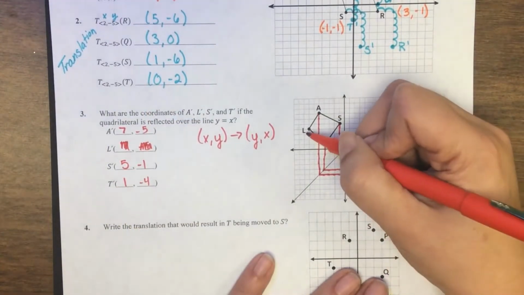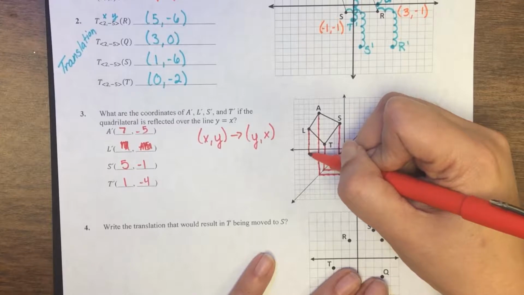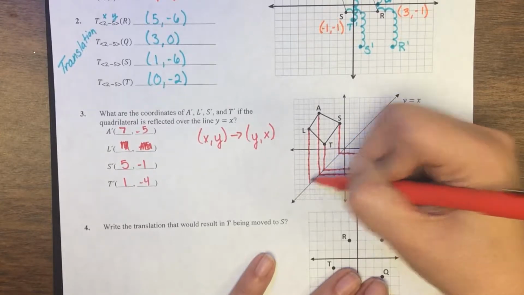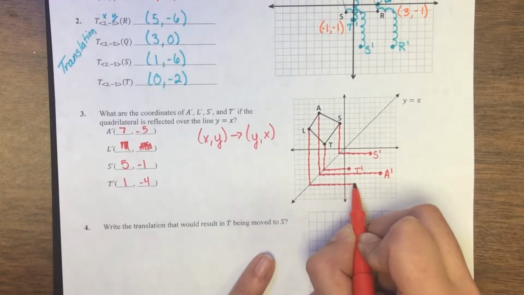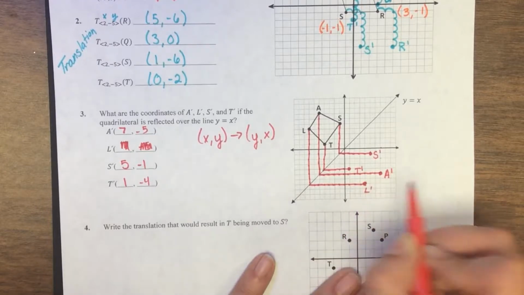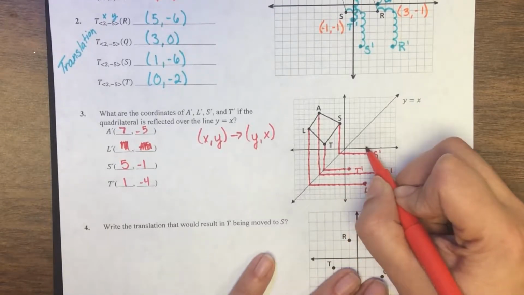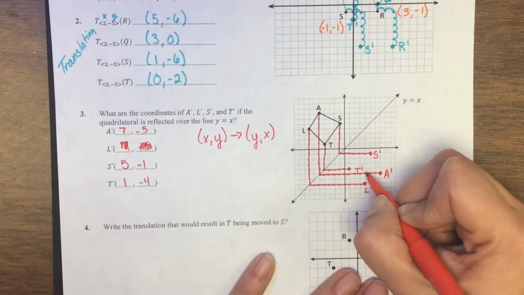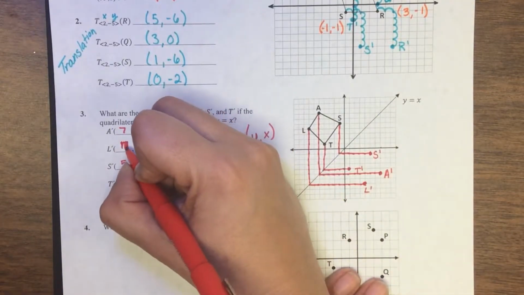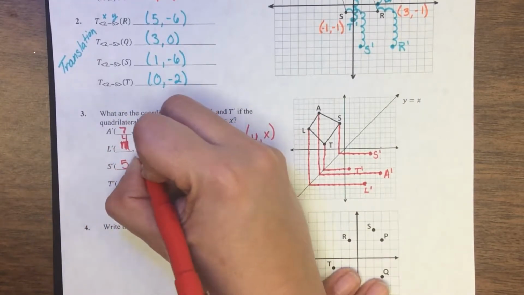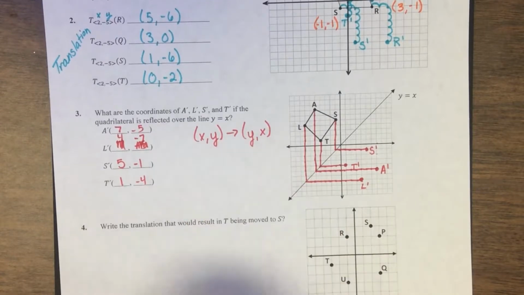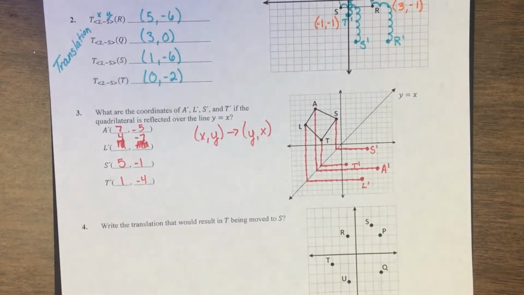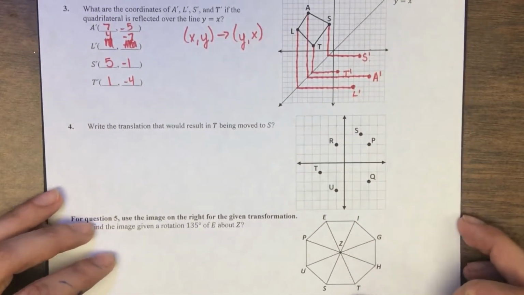And then my L prime. 1, 2, 3, 4, 5, 6, 7, 8, 9, 10, 11. There's my L prime, which would be at 1, 2, 4, 1, 2, 3, 4, 5, 6, 7. So that would be 4, negative 7. All right. So again, you could have also gotten these points and just flipped your x and your y, and you would have gotten your answer. Okay, let's look at the next one, number 4.